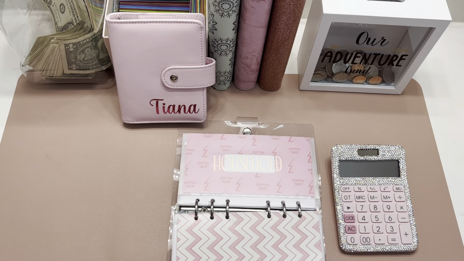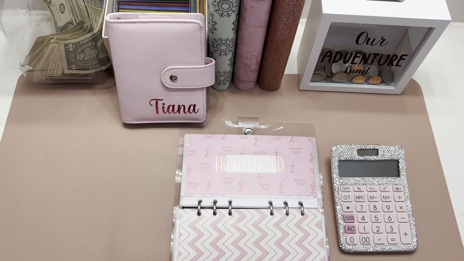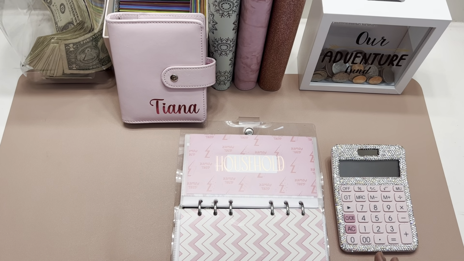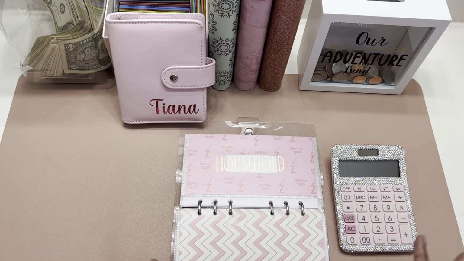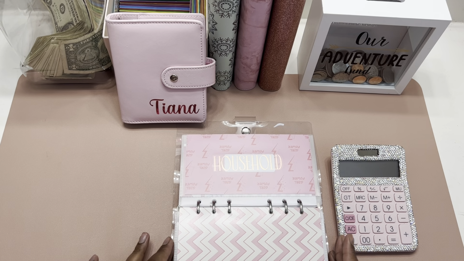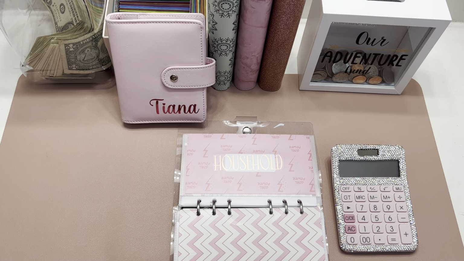Next is household. So this is for any toiletries that's for the house. So basically anything that's for the house that's not furniture. So cleaning supplies, paper plates, tissue, things like that. Toiletries for myself, so that will be coming out of here. My goal for here is about $500 to just keep it at.